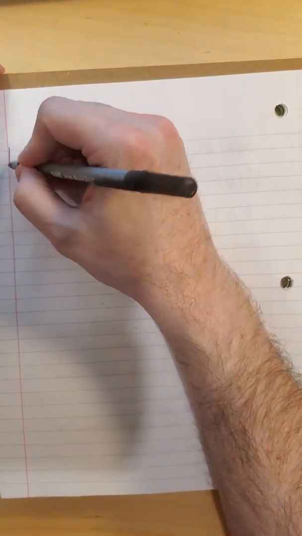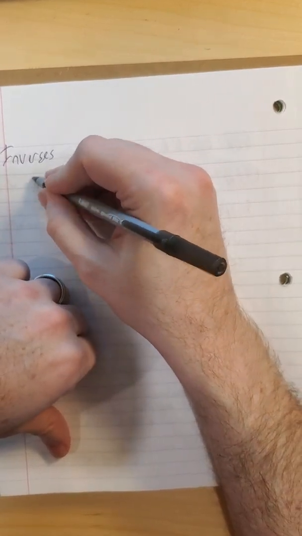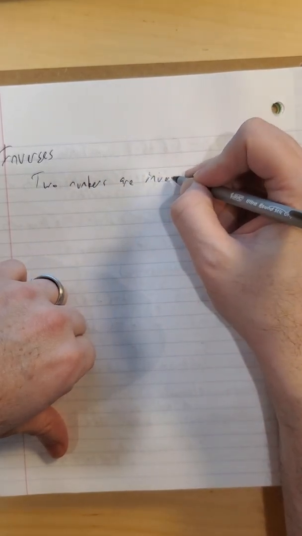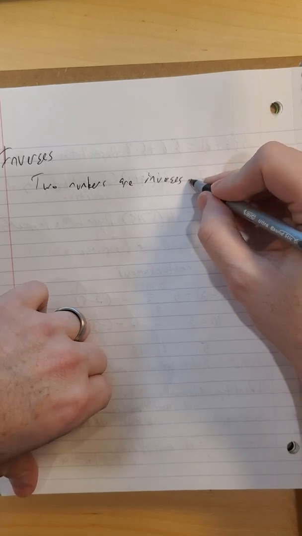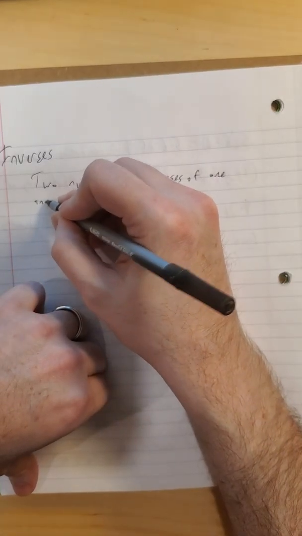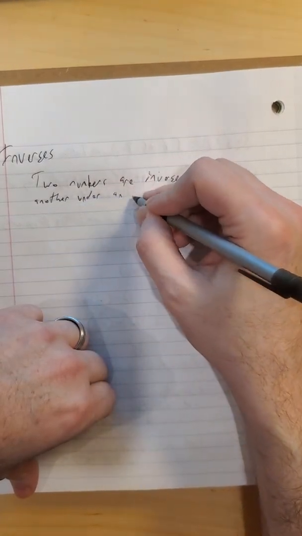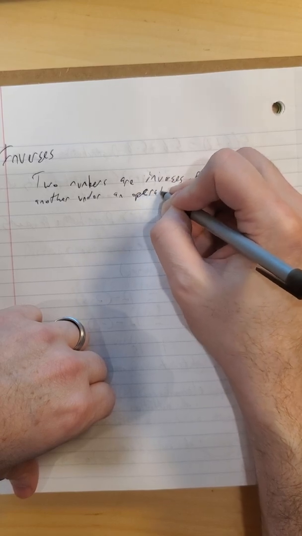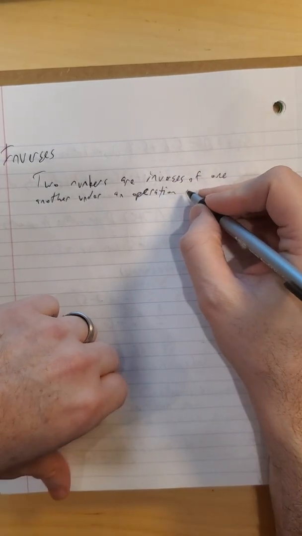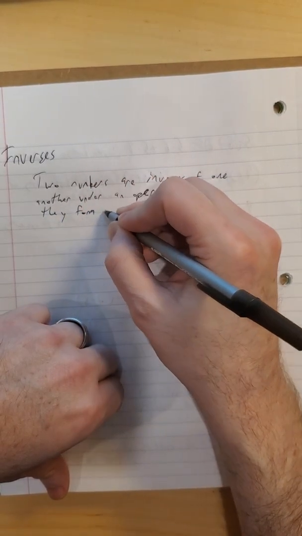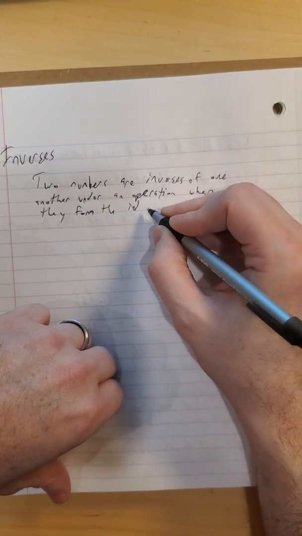So next up, we take a peek at the idea of inverses. Two numbers are inverses of one another under an operation when they form the identity element for that operation.